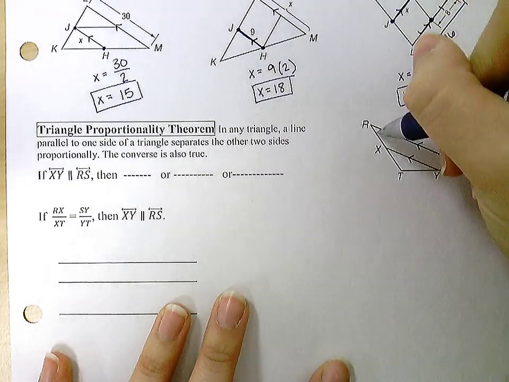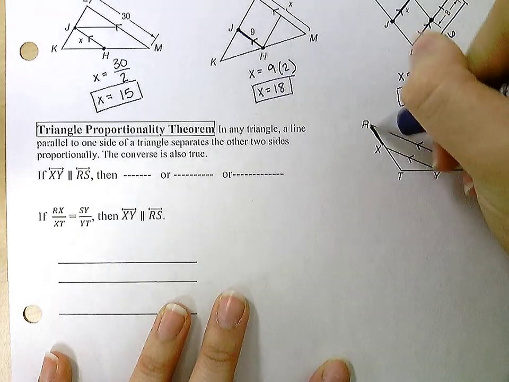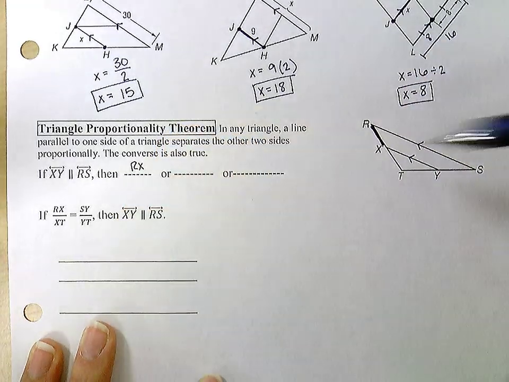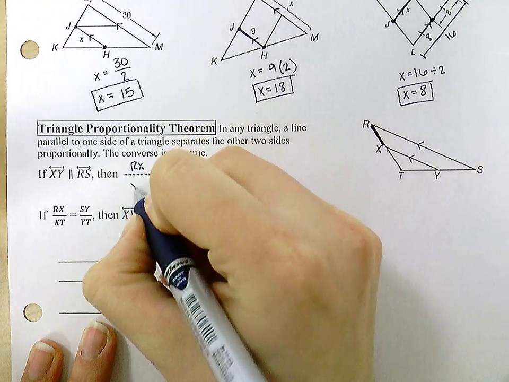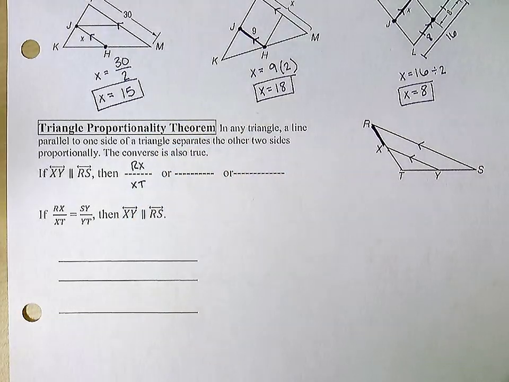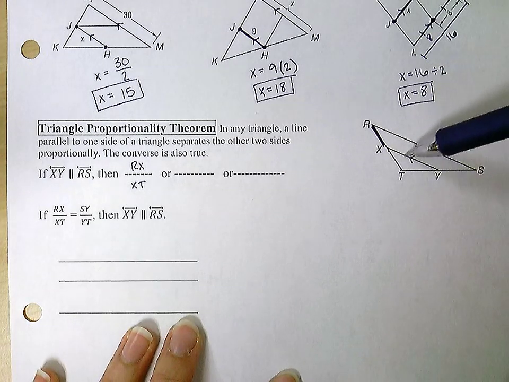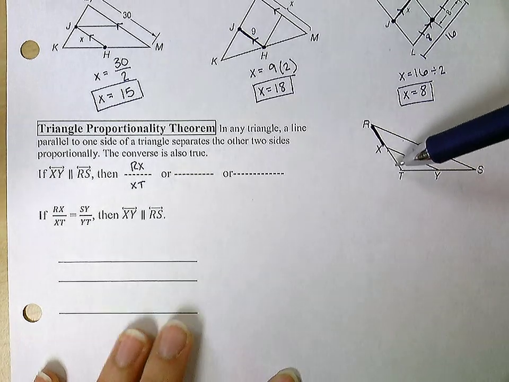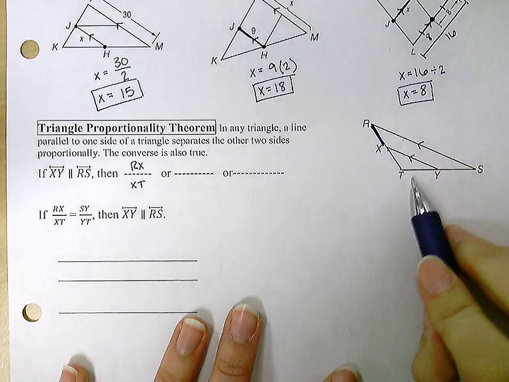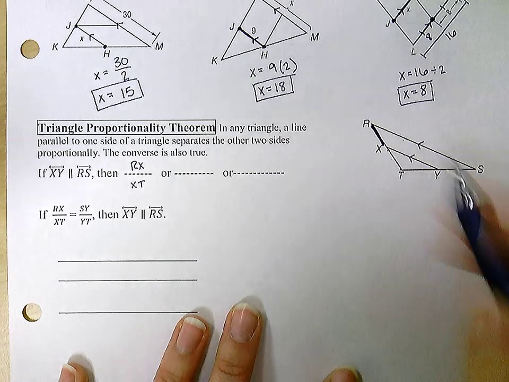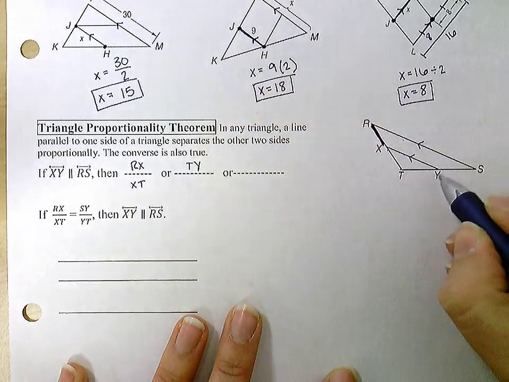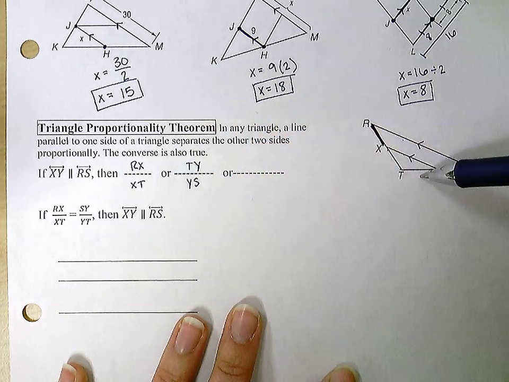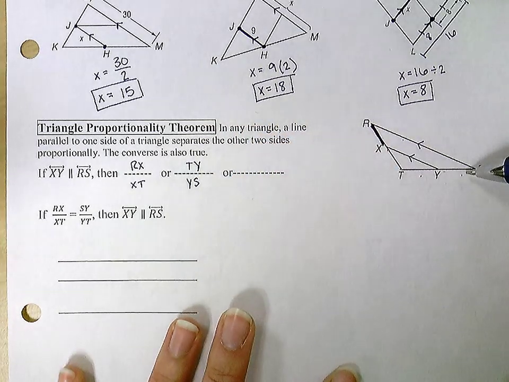So with these parallel lines, I can set up a ratio of RX to XT. Okay, between my parallel lines, I had RX over XT. Or I could say TY over YS. So instead of going this way, I just went the opposite way.